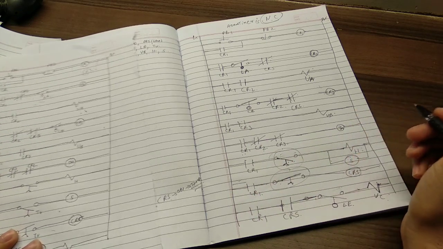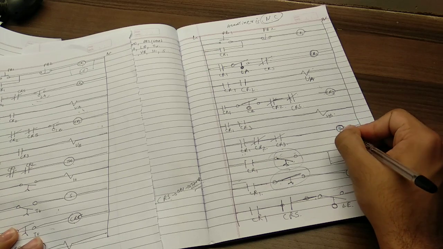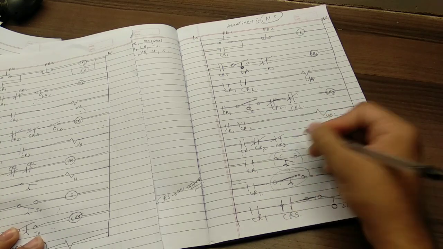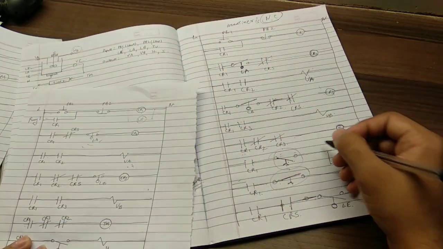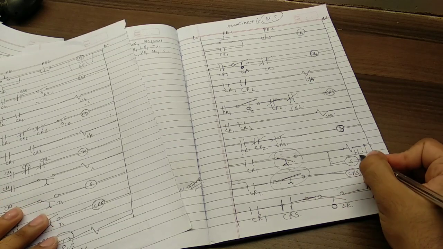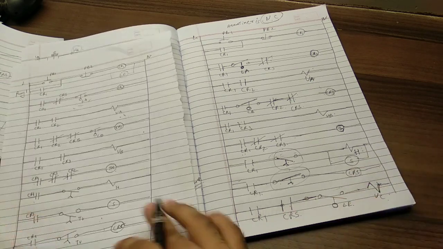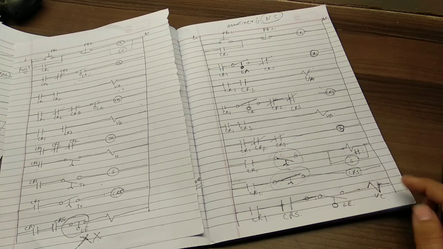Another thing I must mention is for the timer, we need to add CR5 over here too. After the timer has gone off, we need the timer to reset or something like that. So a reset stage needs to be added, but now that they've not mentioned a reset stage, we do not need to add it. And I guess that's it for this video.